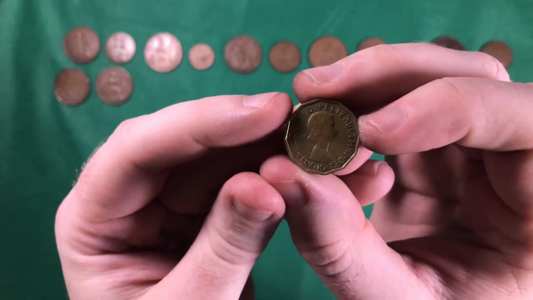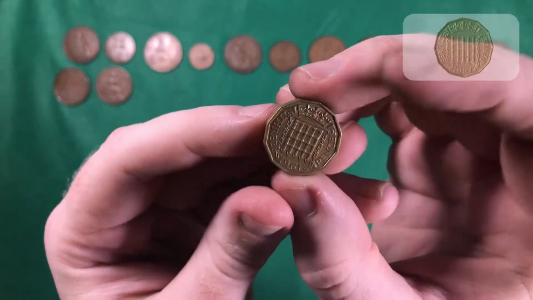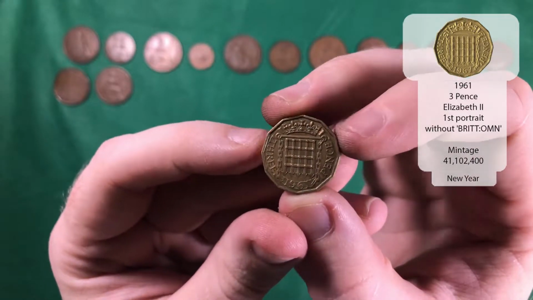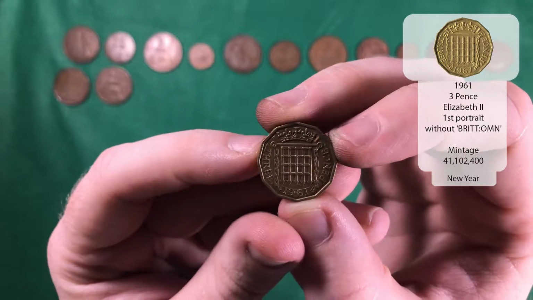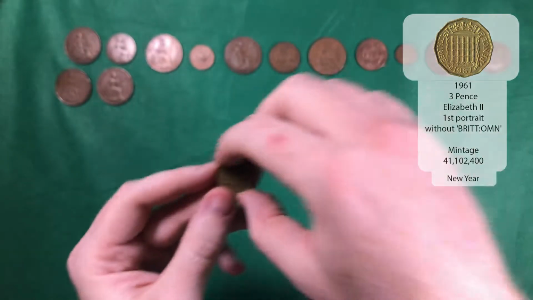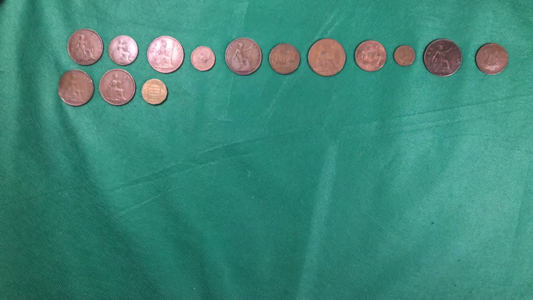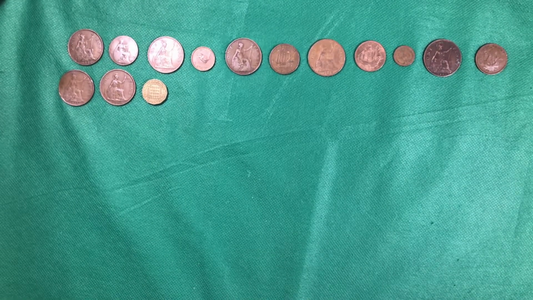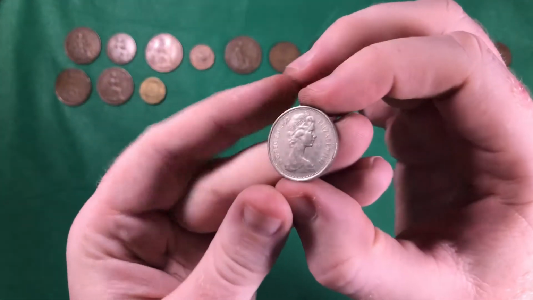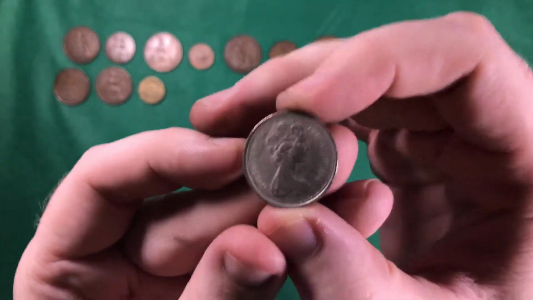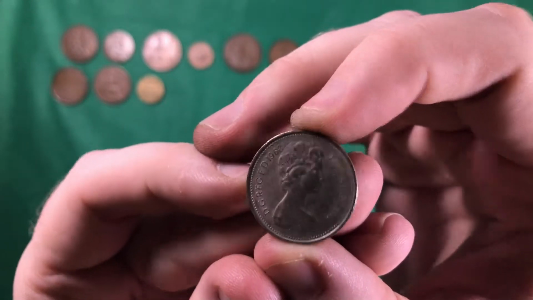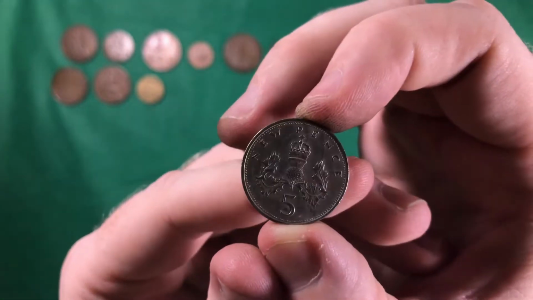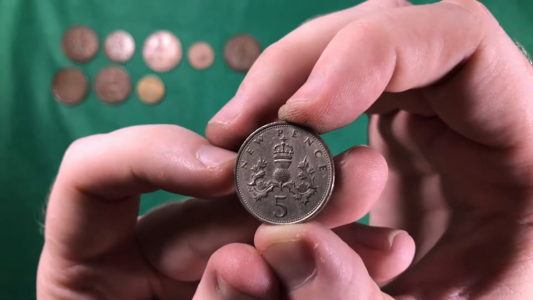There we go, we've got our first 3p for the hunt. 1961. So it's Queen Elizabeth. Very nice. And what have we got? Okay, so this is not going to be pre-decimal, is it? So it's 1968. So was it a 5p? Yep. Or 5 new pence.